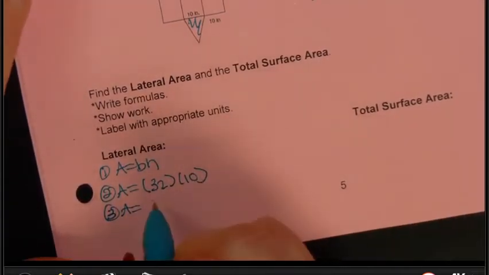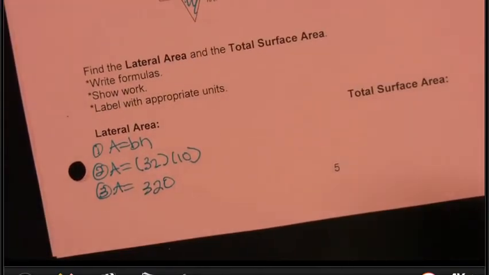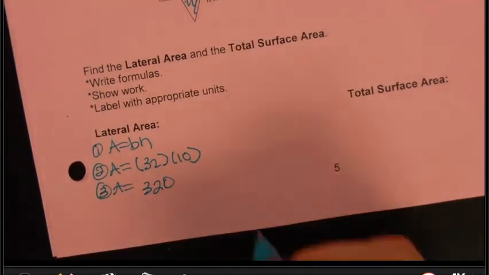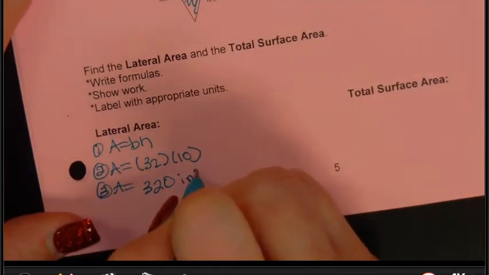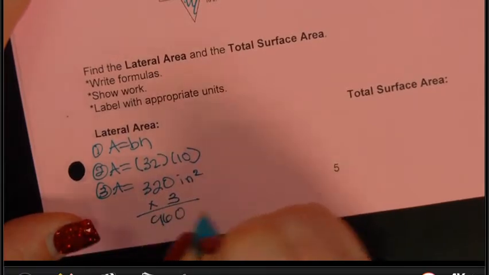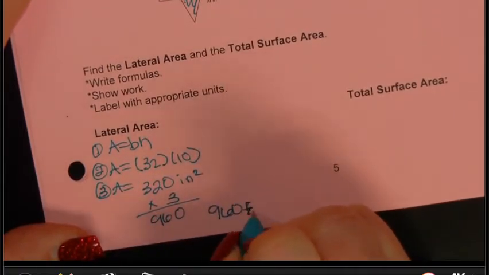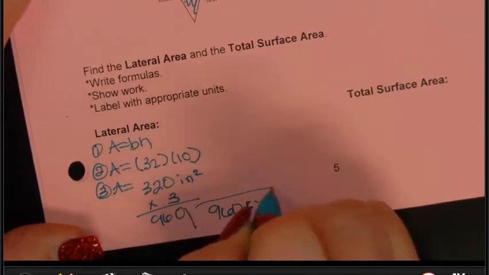To give me an area, well, if you remember my 10 trick, I take my whole numbers and multiply them together to get 32 and then add the 0, or however many zeros that I have. So 320, and this is in what, inches squared? Well, I have 3 of those, to give my lateral a total of 960, not feet, inches squared.